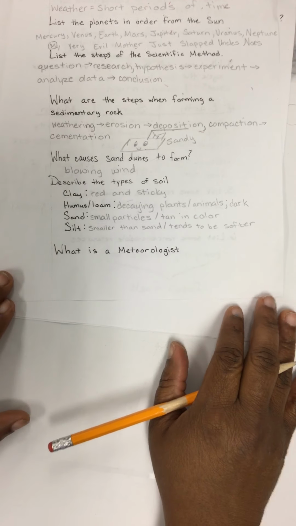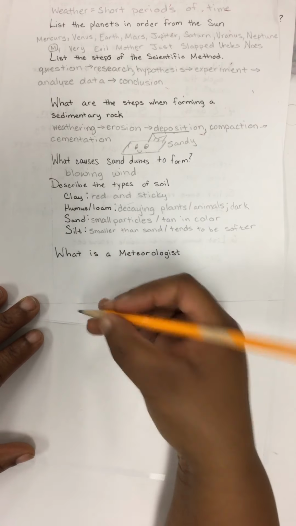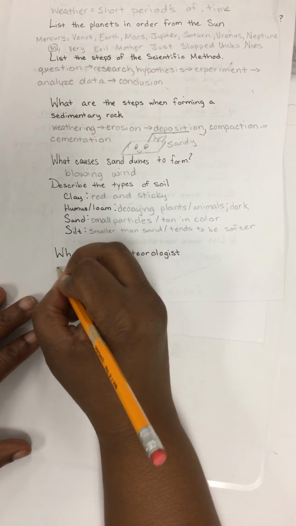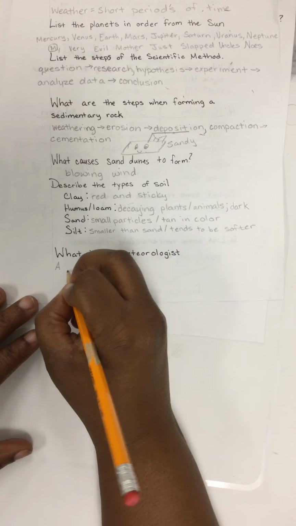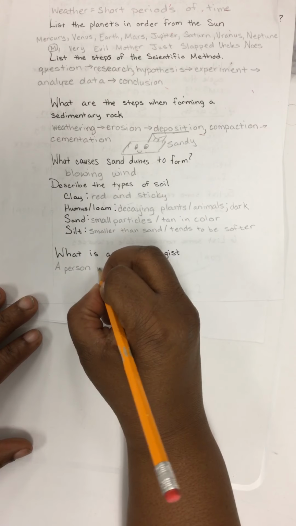And our last question on the back of this page is, what is a meteorologist? A meteorologist is just a person who studies the weather. You often see them as weathermen on your local news channel. So a person who studies weather.